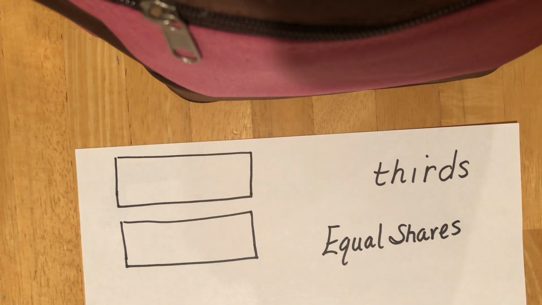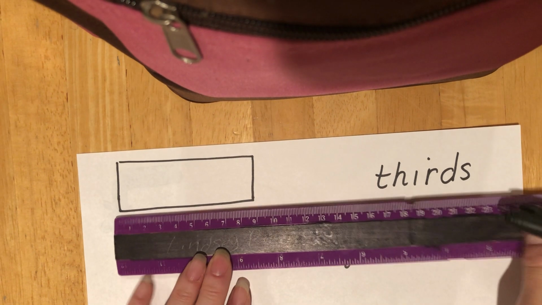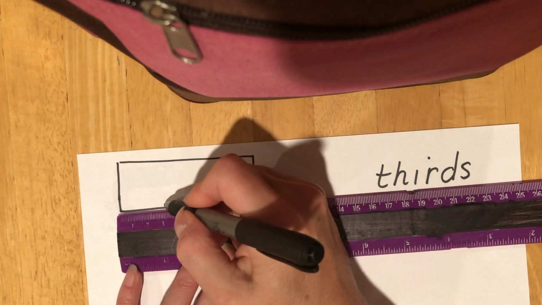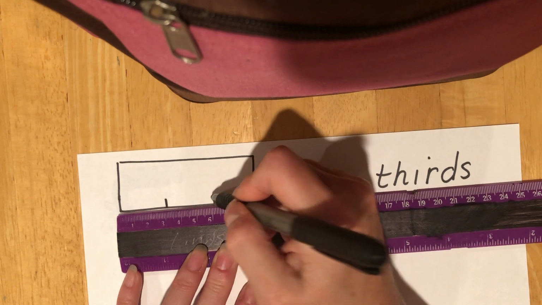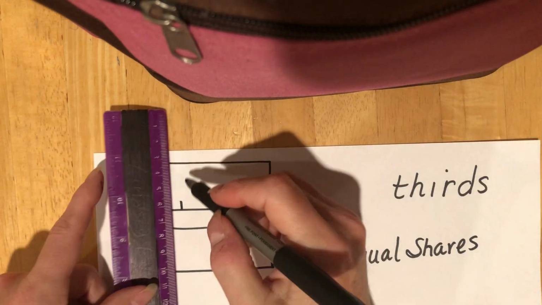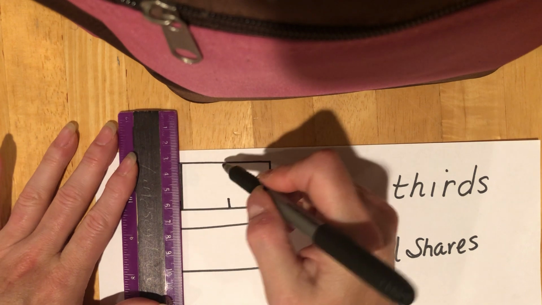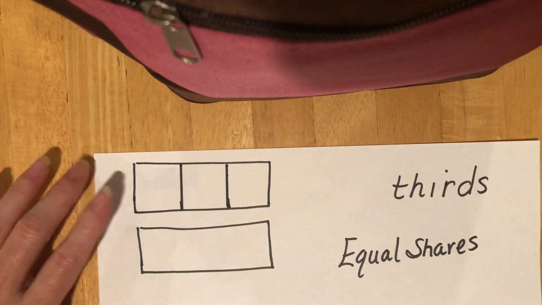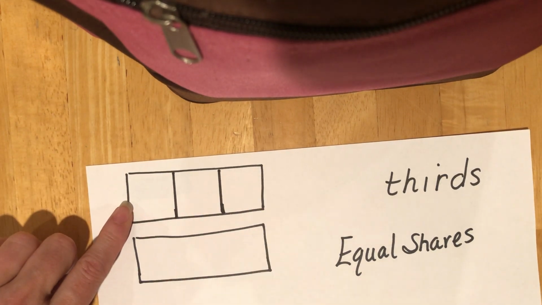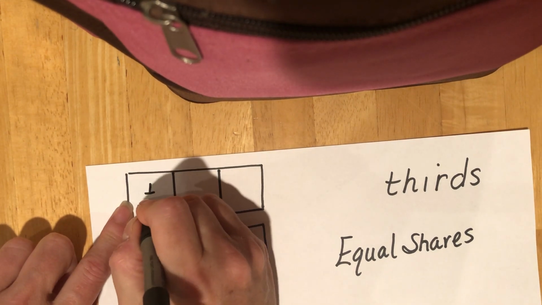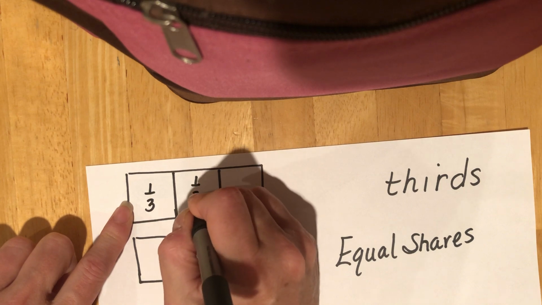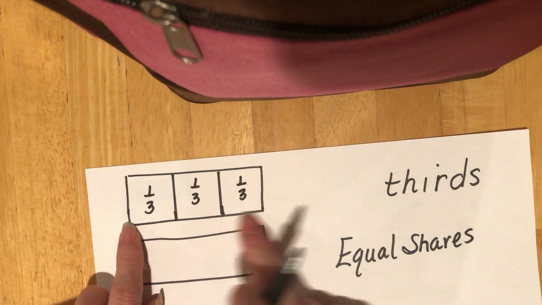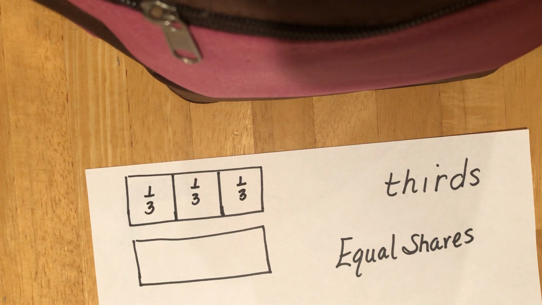And there's one way. I could go ahead and use my ruler to measure to make sure they were really equal. And then I could use my ruler to help me divide up my shape. And so I have 3/3 here. This is 1/3, this is 1/3, and this is 1/3. They're all equal. These are actually very equal because they're 3 centimeters each.